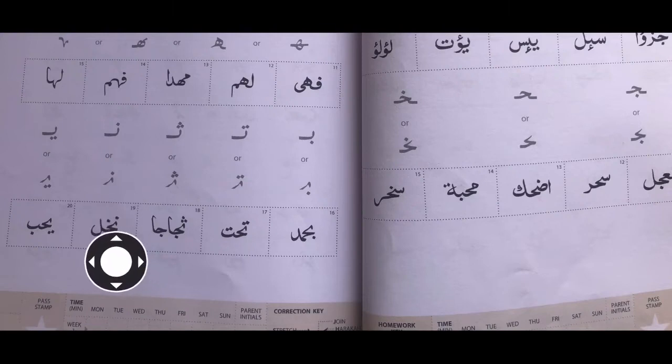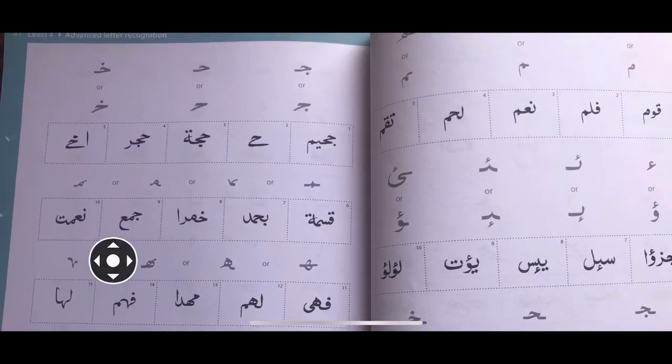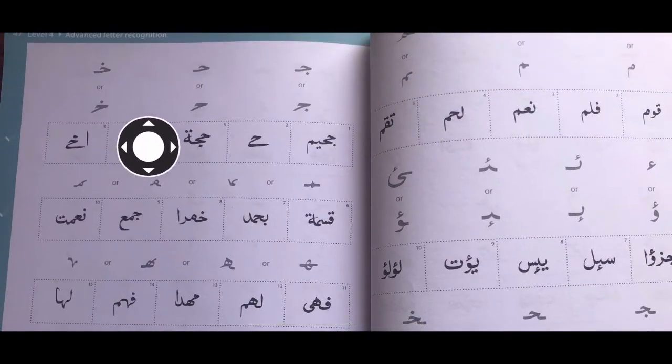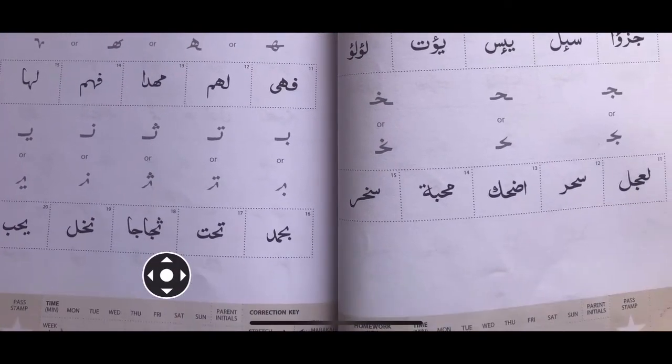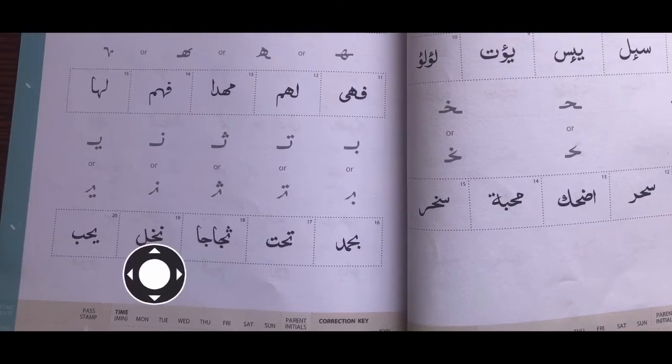And then if you've got this shape over here with a dot on top, what's it going to be? It's going to be a ha. Well done. It's going to be a ha. What is it? A ha. What letter is it, my friends? Ha. So noon, ha, lam.